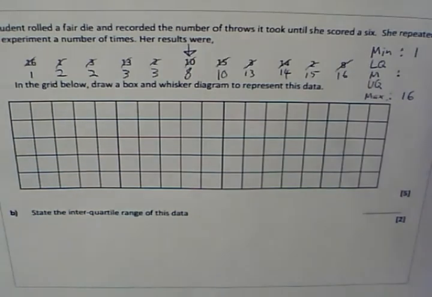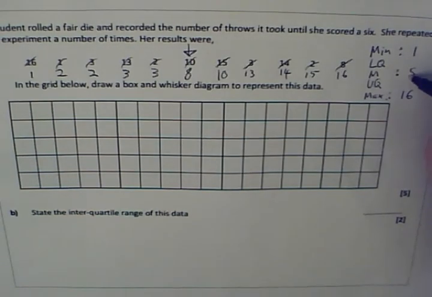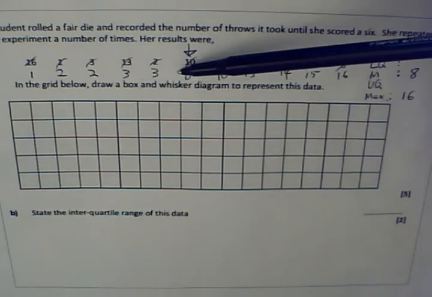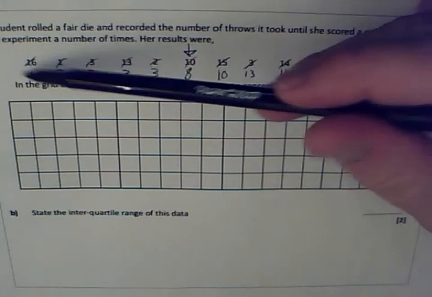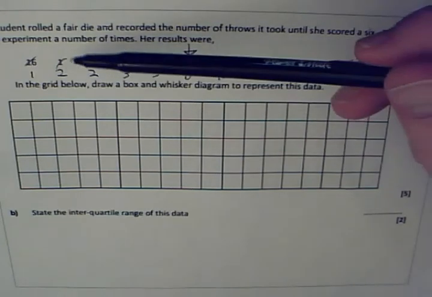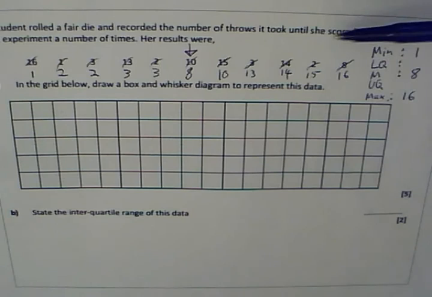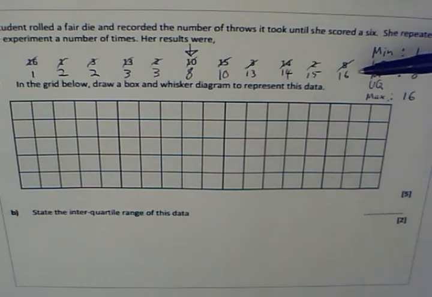And it is 8. My lower quartile, I'm going to want the middle value in here. So one way in which we could do it is 11 plus 1 is 12, divided by 4 this time to find my lowest quarter. So 12 divided by 4 gives me 3, so it's the third bit of data.